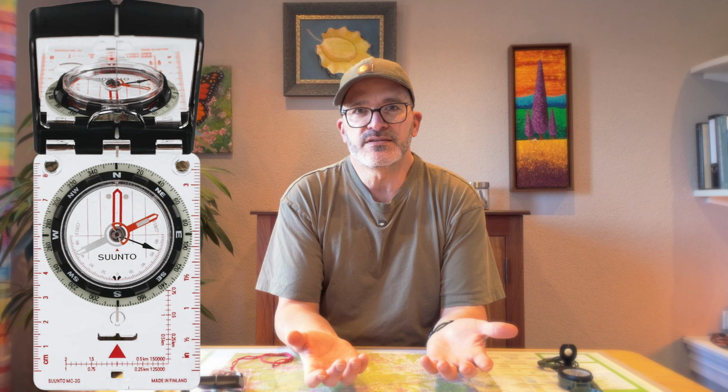In this course, the compromise I have chosen for us is the Suunto MC-2G. As you can see, the MC-2G is a baseplate compass. I chose this compass because I think it will flatten the learning curve a little bit for those of you who may just be starting out. Let's take a closer look at it now.